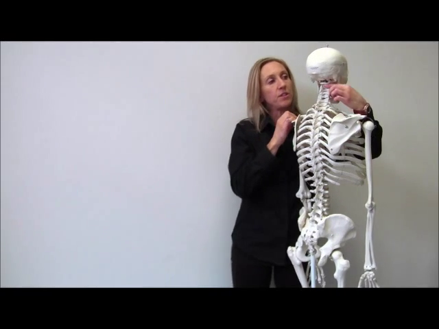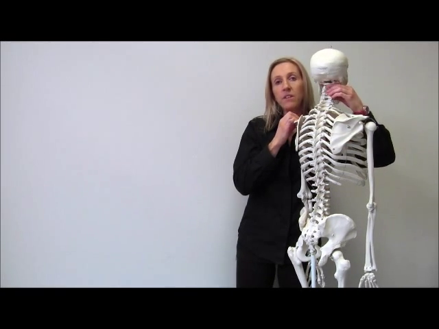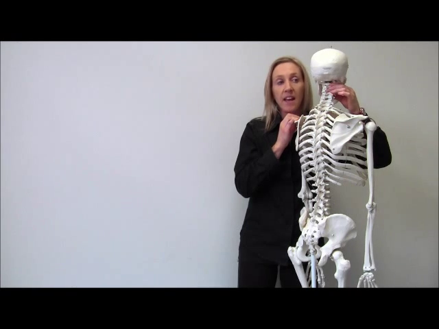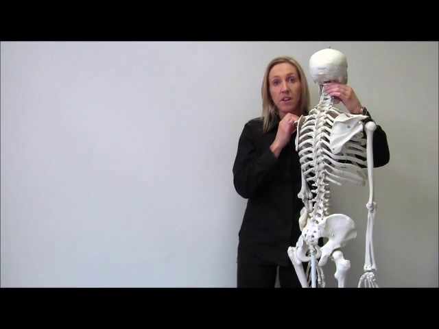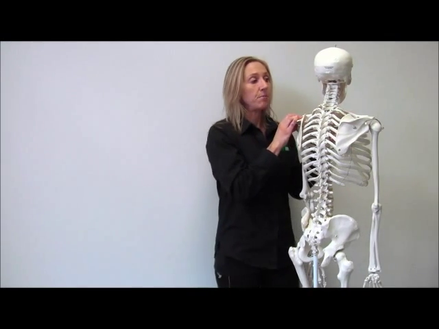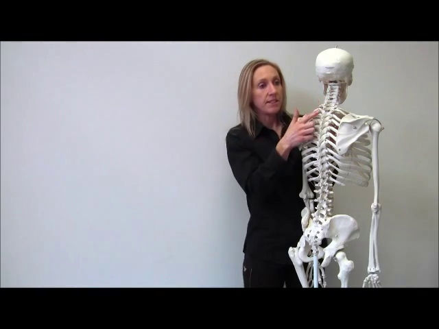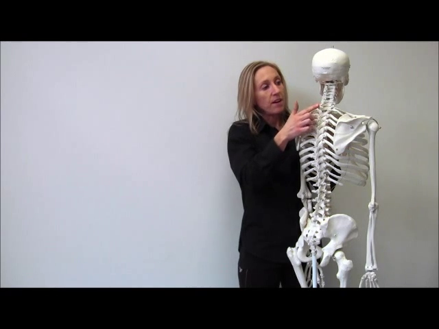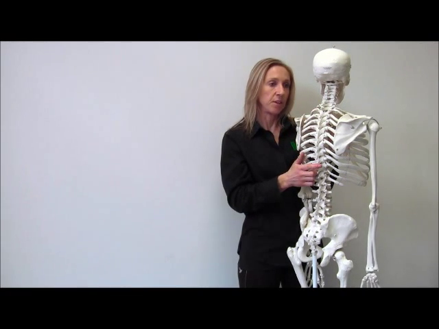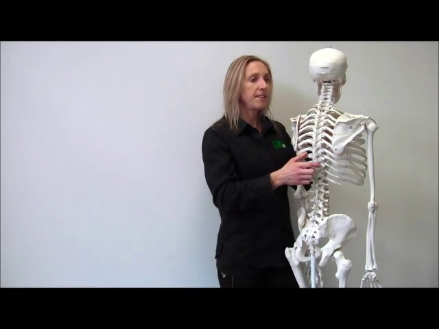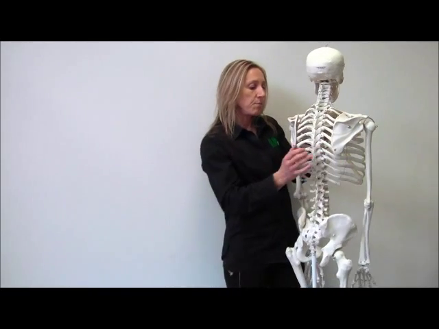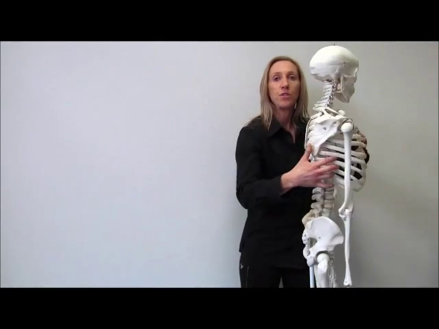Now your C1 and your C2 at the top are the only 2 that are actually given a name, and those are sometimes referred to as Atlas and Axis. Atlas being the centre or the top of the world. That's from Greek mythology. If you're moving on down to your thoracic, you have 12 thoracic vertebrae in total. Now your thoracic vertebrae connect to your ribs via ligaments and muscles, and that's what actually forms your rib cage or your thoracic cage.